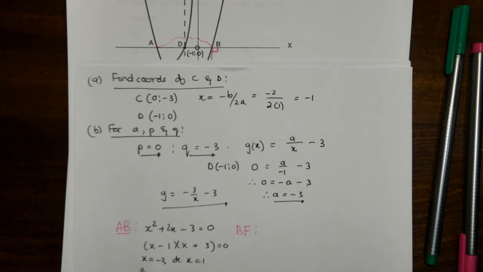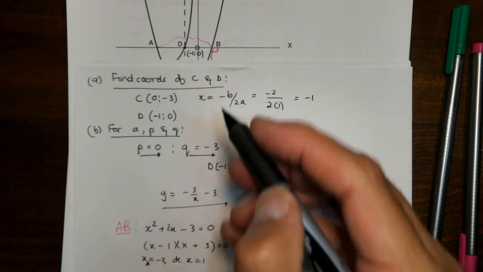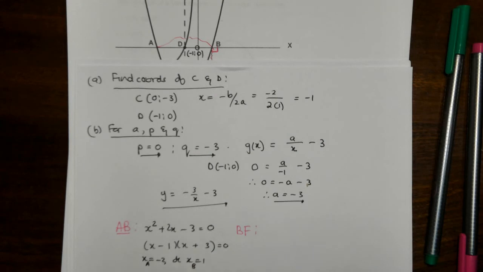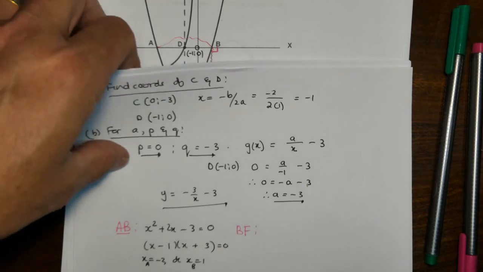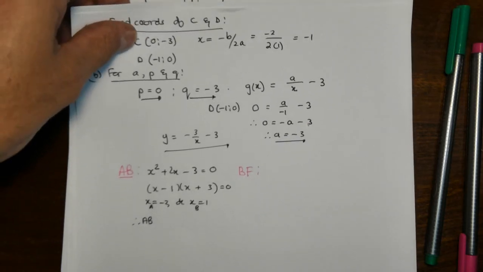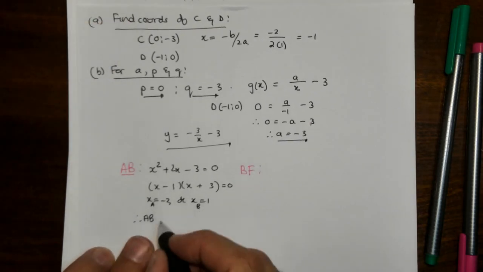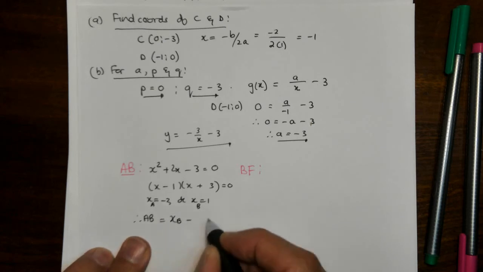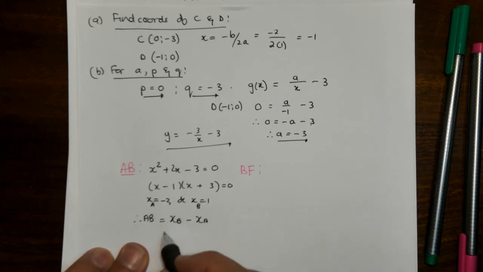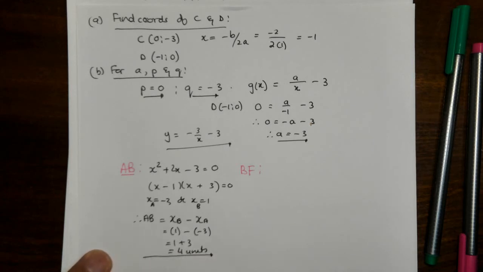Now look at what I'm going to say. I'm going to say this is the x-coordinate of A immediately. And this will be the x-coordinate for B. So what's the length of AB? The length of AB is a horizontal length, so it's the difference between the bigger x, x of B, minus the smaller x, which is x of A. So this is 1 minus minus 3, gives me 1 plus 3, which is 4 units long. So AB is 4 units.